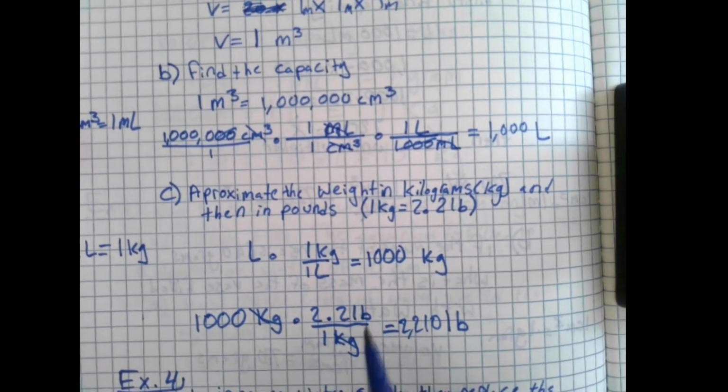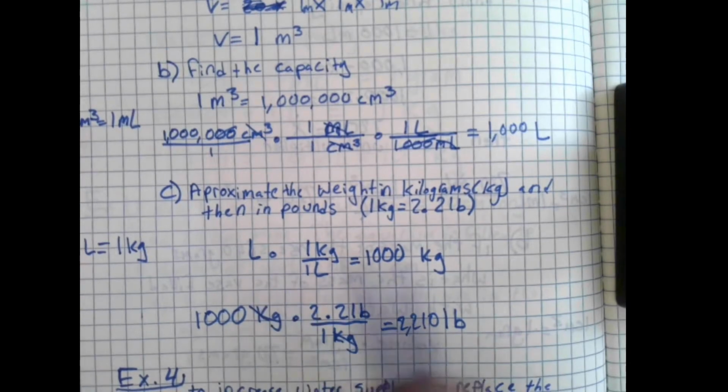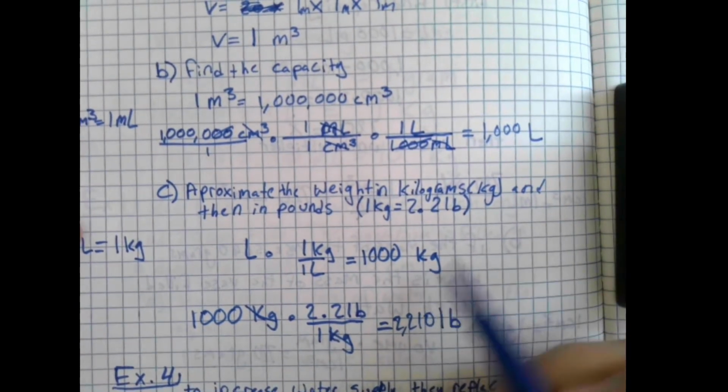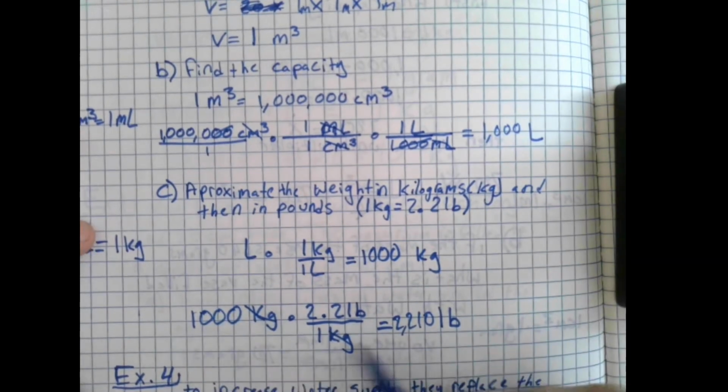I'm sorry, I didn't move the camera there. Here we found that based on the 1,000 liters, it has a weight of 1,000 kilograms. A kilogram is 2.21 pounds, so we multiplied out here.